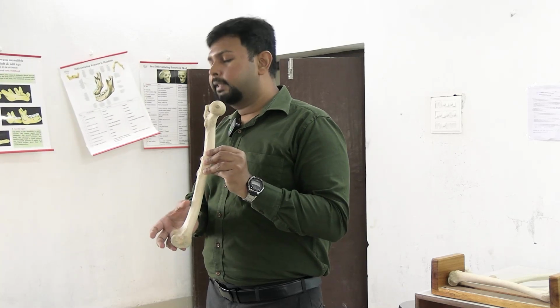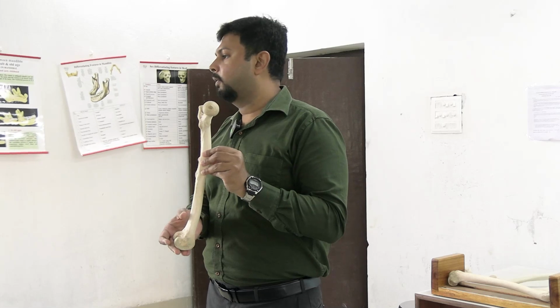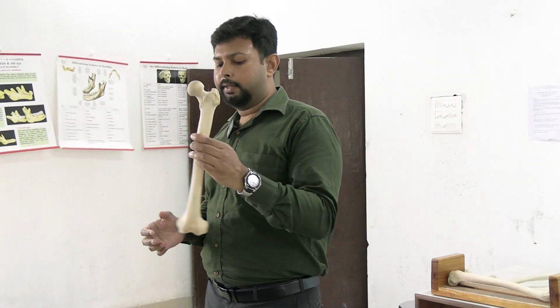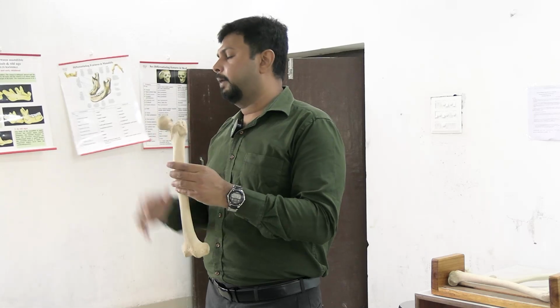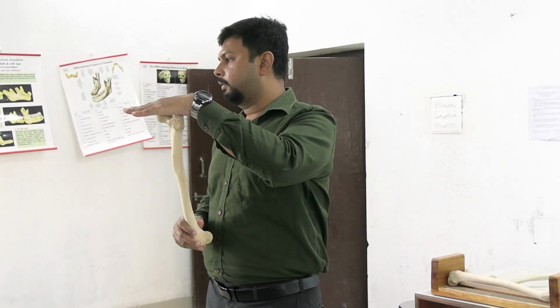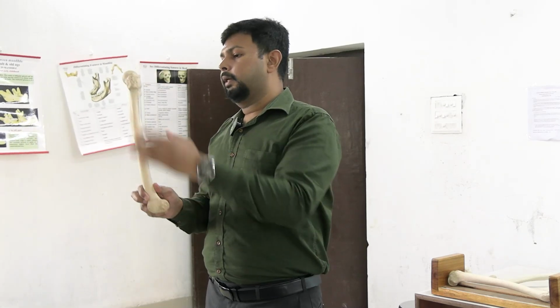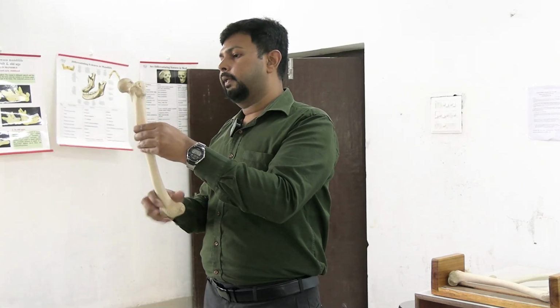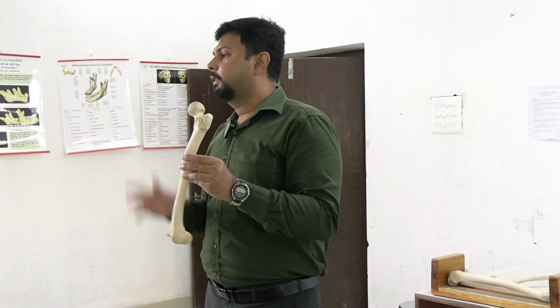So that gives us the sex of the femur, whether male or female. Popliteal length, and other parameters are also there: overall length of the femur, then greater trochanteric length, all those things, the size of the head. These things will determine the sex.